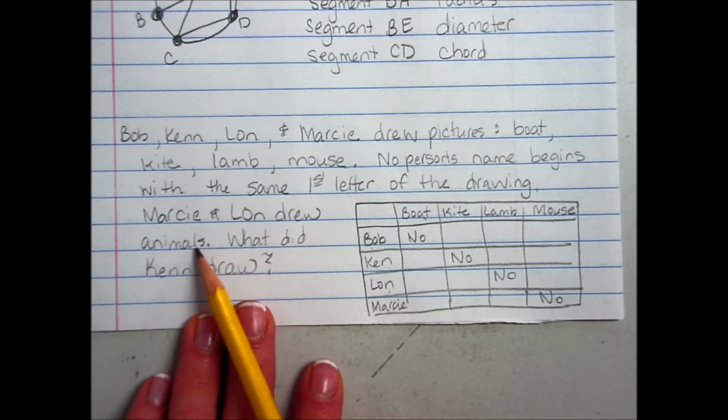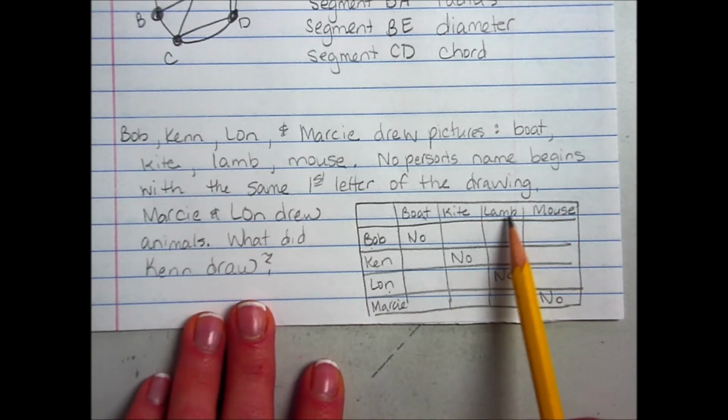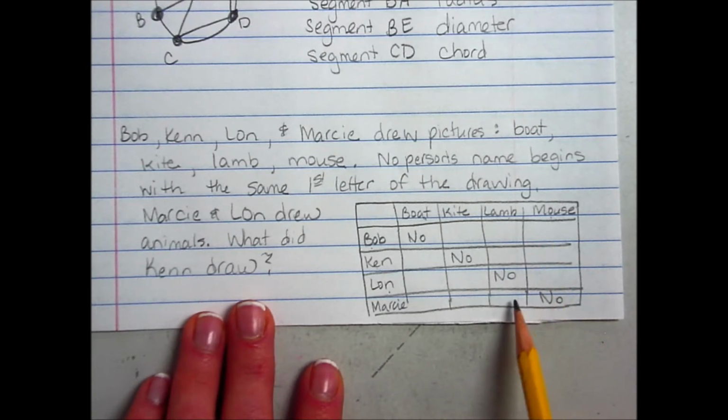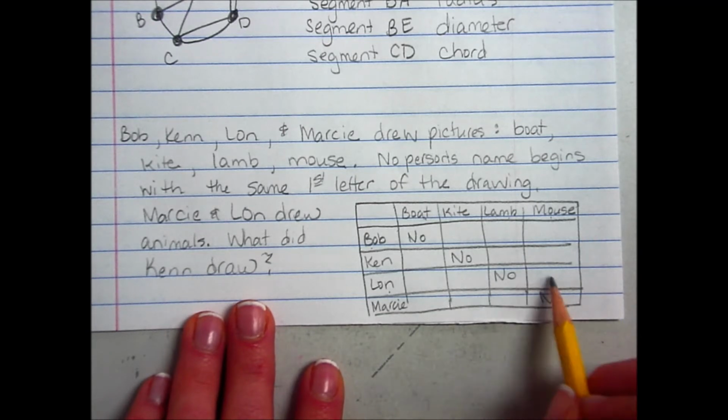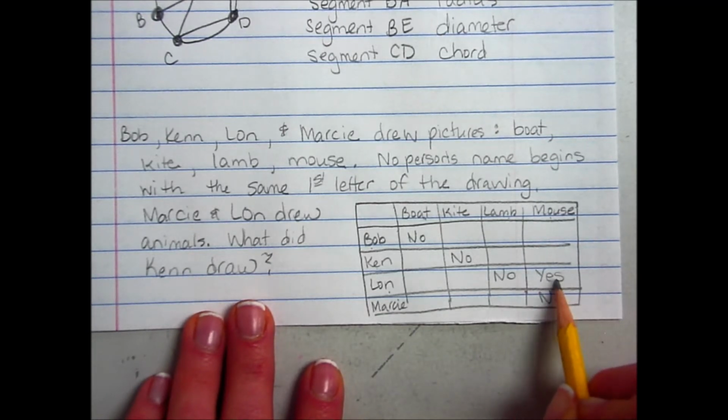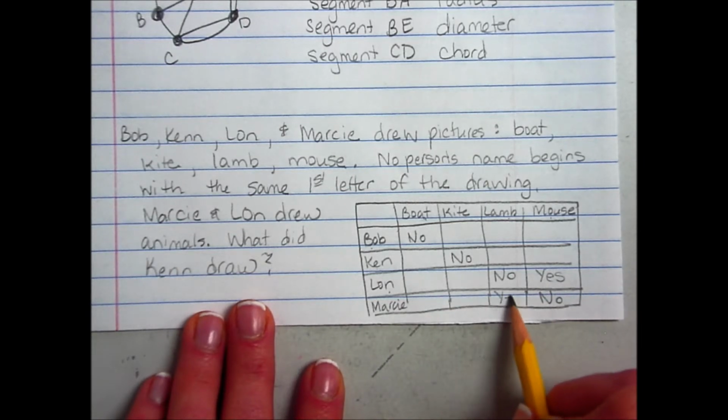All right, let's go to our next clue. Marcy and Lon drew animals. So we know for sure they drew animals. So lamb and mouse are the animals. Then we look at Lon and Marcy's names. Lon must have drawn the mouse because there's only 2, and we already said the lamb was a no. So then this is a yes. And Marcy must have drawn the lamb. Does everybody understand how those yeses are in place?